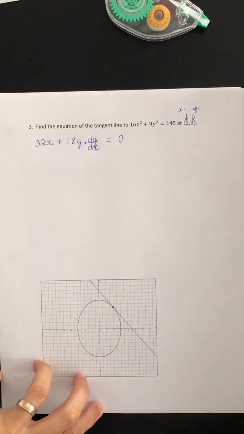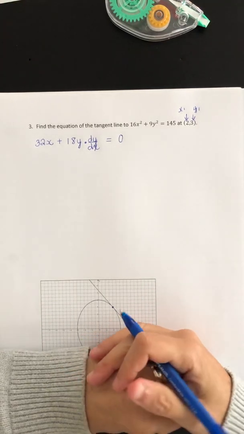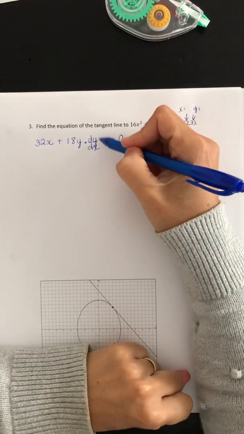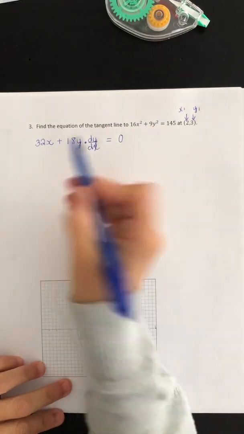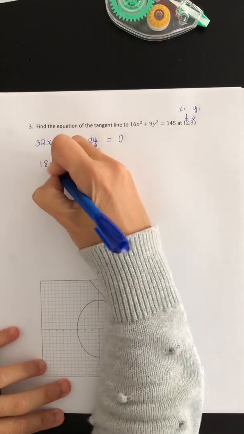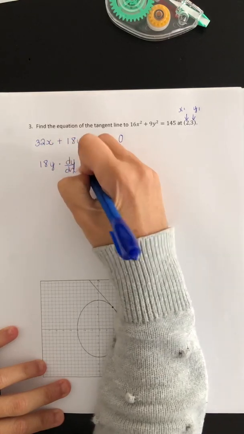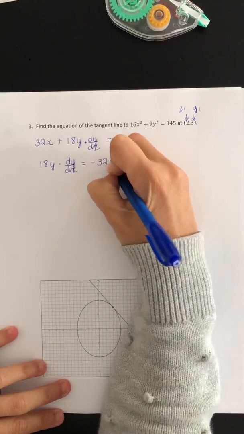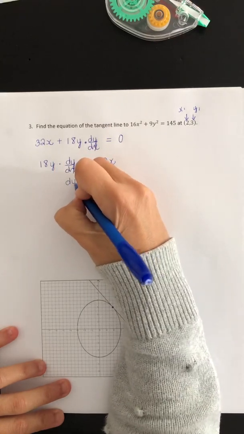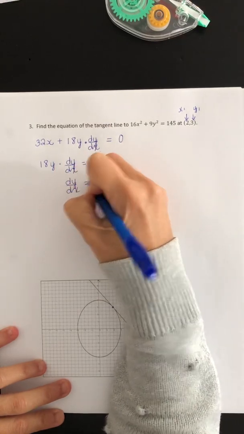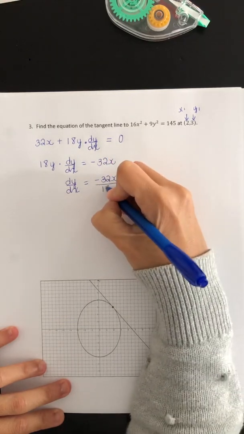And anyway, what is our objective now? We're supposed to get our expression for dy by dx. So I've got to isolate this right here. How do I do that correctly? Well, first I move this term. So we have 18y times dy by dx is equal to negative 32x. Now I divide. Dy by dx then is equal to negative 32x over 18y.